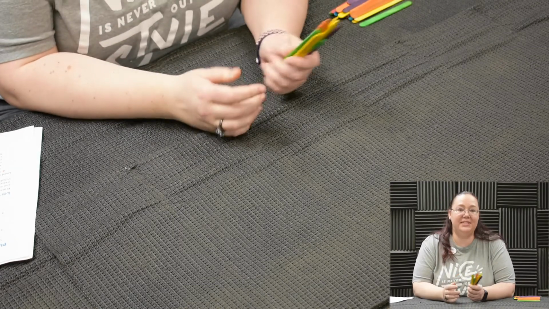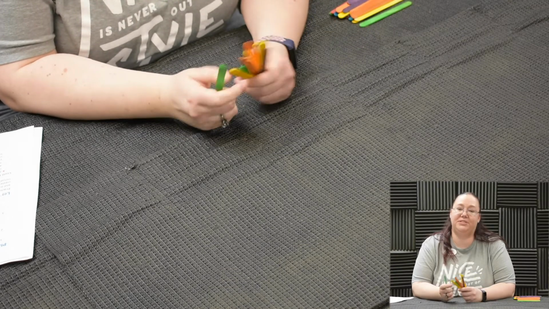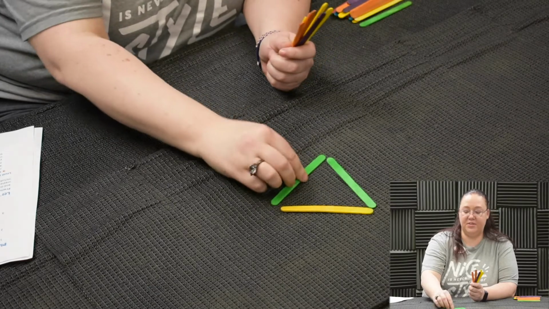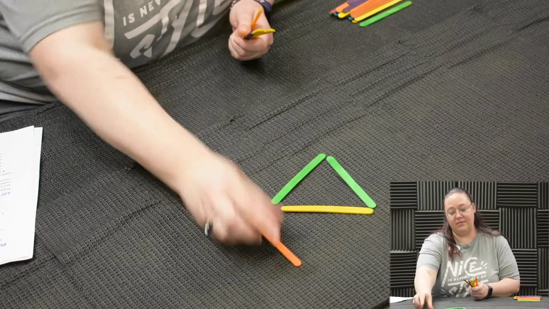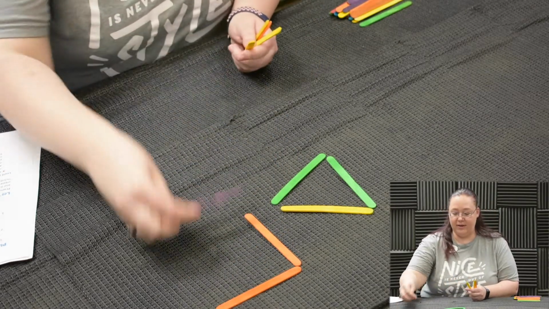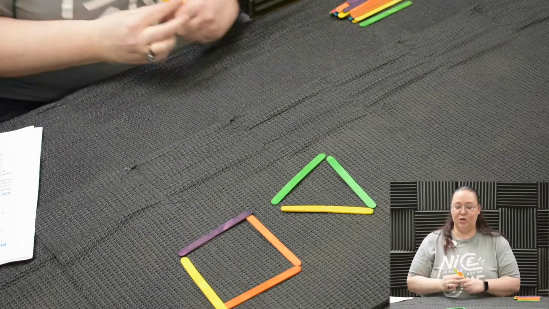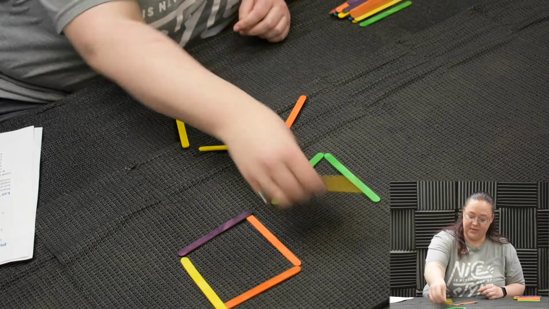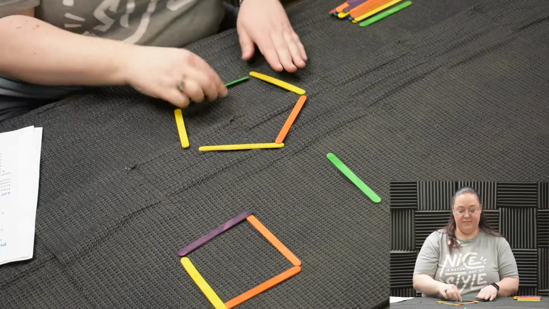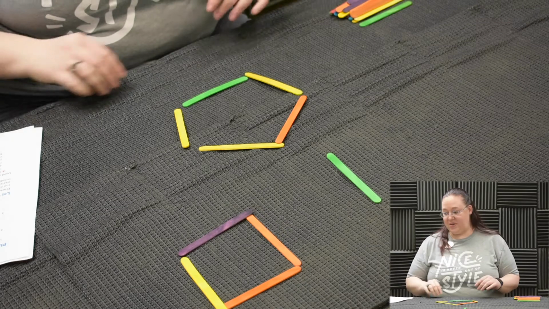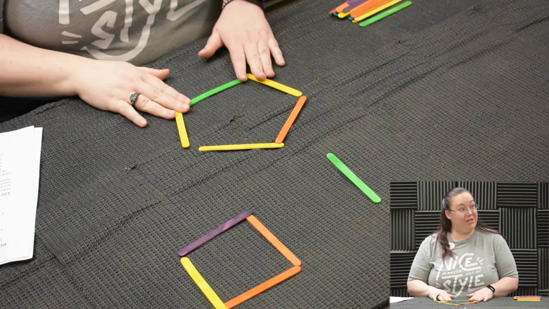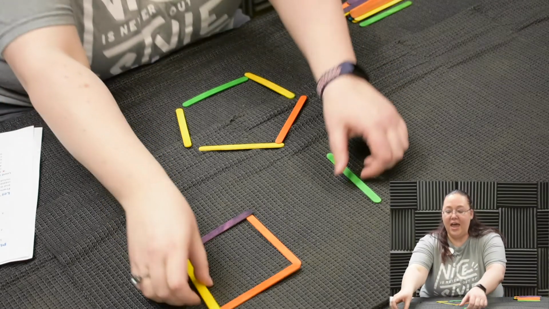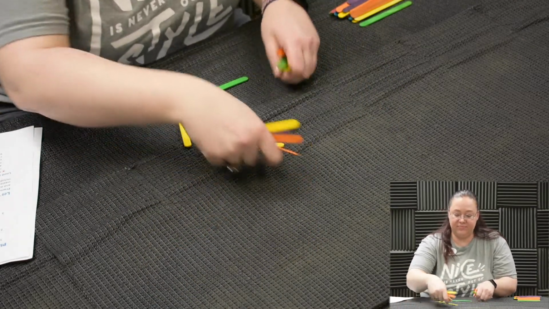Now you can use these to make all kinds of different shapes. So you can feel free to play around and see what kind of shapes you can make with your sticks. I made a triangle. I can make a square. You can make bigger shapes with more sides. Let's see here. 1, 2, 3, 4, 5. Do you guys know what a 5-sided shape is? That one is called a pentagon. So you can do different sizes. Have fun playing around with it.